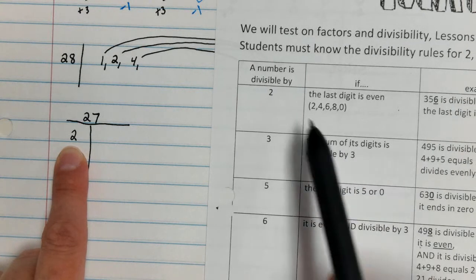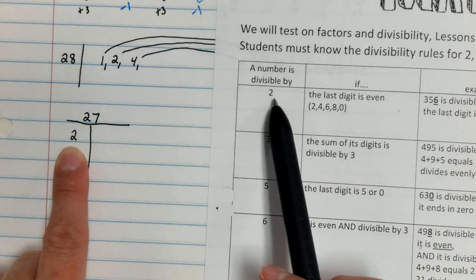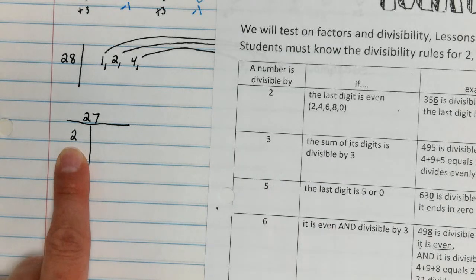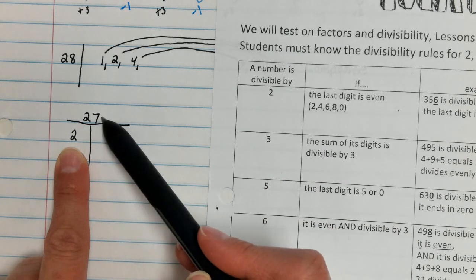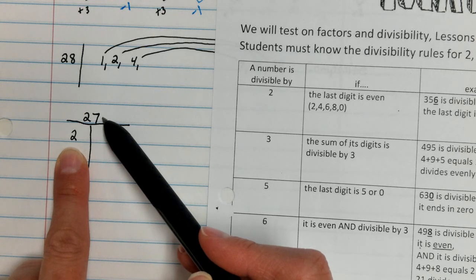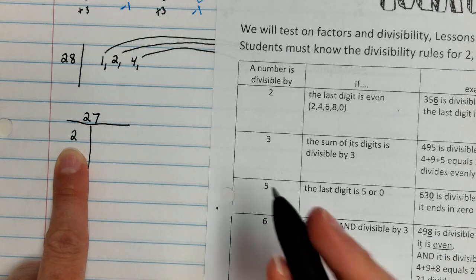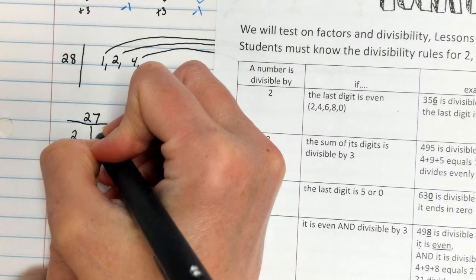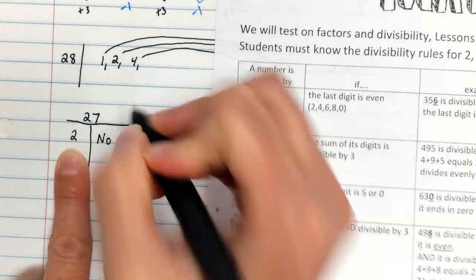So I look at my rule, 2 is a factor if the last digit is even. So I look at the last digit is 7. Is that even? No. So is 2 a factor of 27? No. So I'm going to write no here. You can write a no. You can write an N.